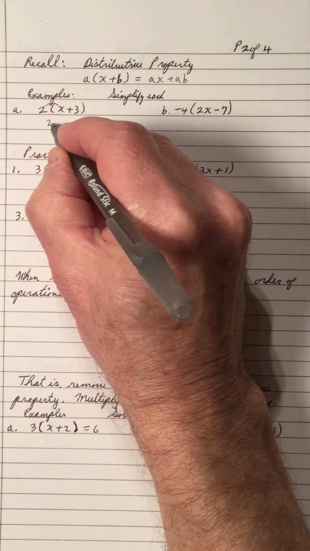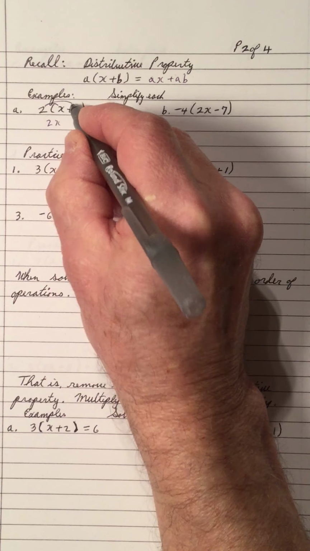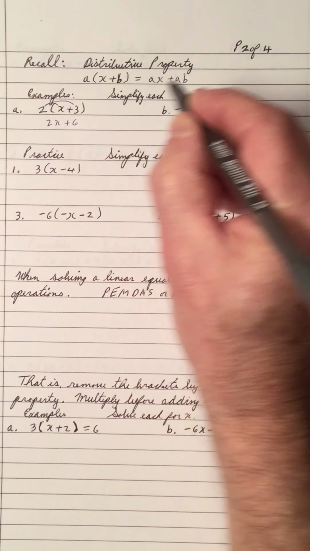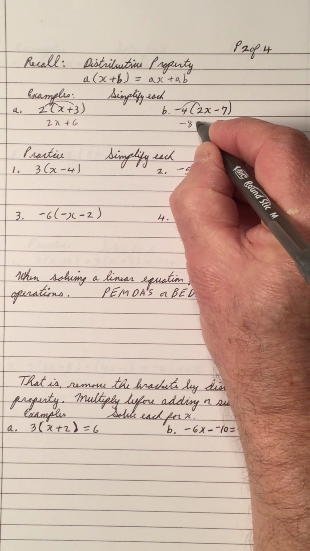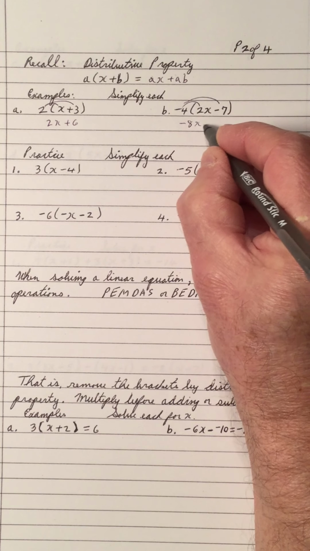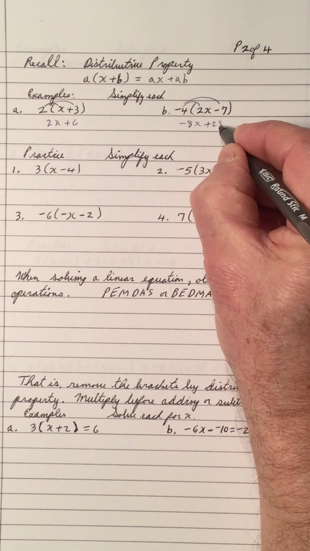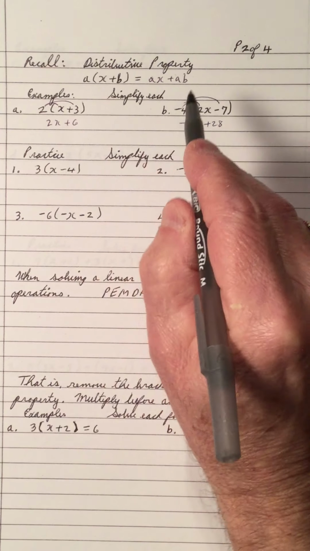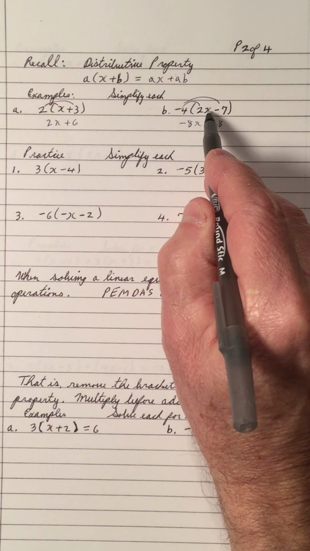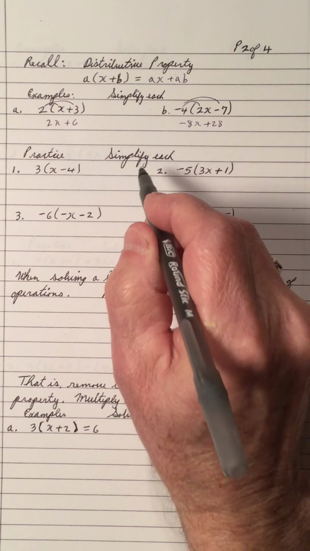2 times x, 2x. 2 times 3, 6. Negative 4 times 2x, negative 8x. Negative 4 times negative 7, plus 28. You notice the 2 is multiplied by both of these on the inside. The negative 4 is multiplied by both terms on the inside.